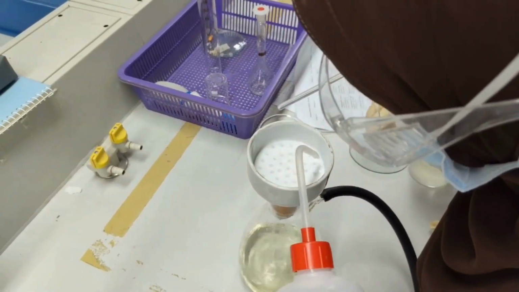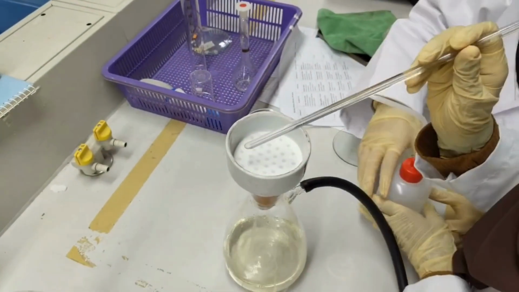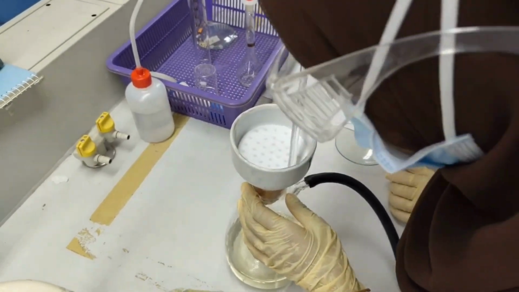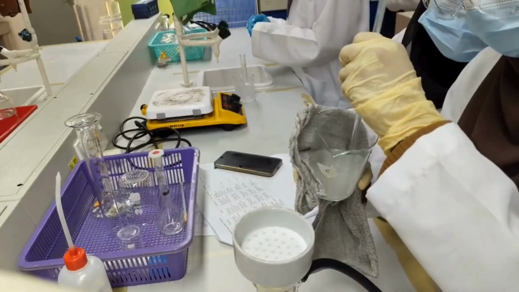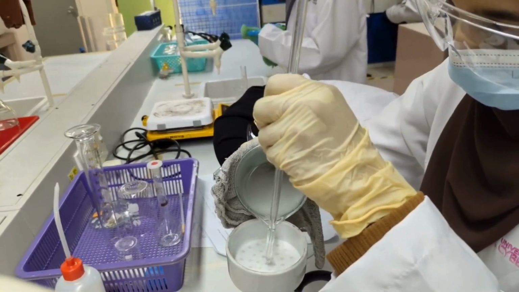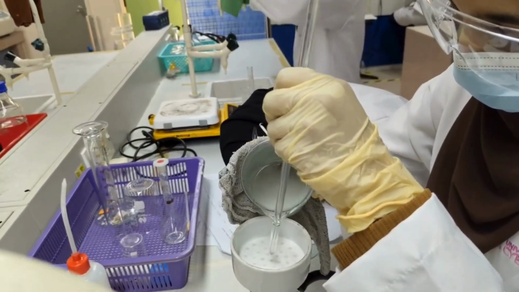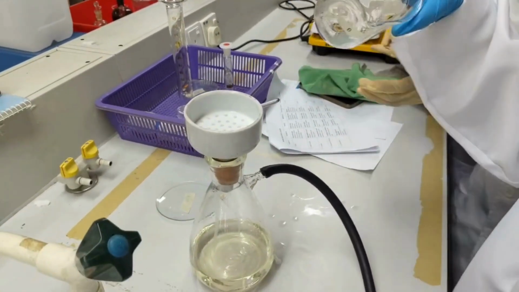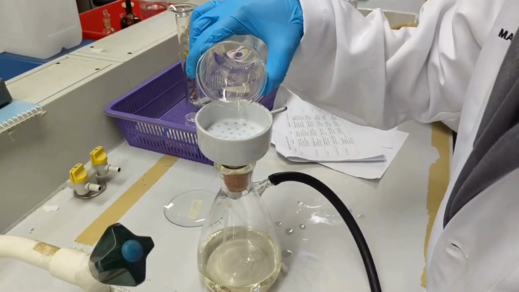Pour the dilute water onto the filter paper and use the glass rod to remove the bubbles from the edges of the filter paper. Filter each hot solution through the funnel using suction, and use a rubber policeman to dislodge and help transfer any remaining solid to the funnel with a 10 ml portion of ice cold water to purify it.